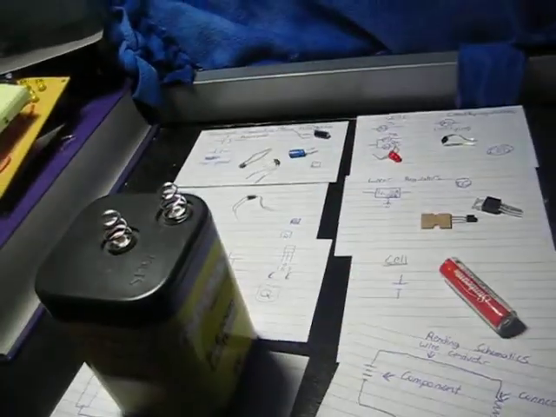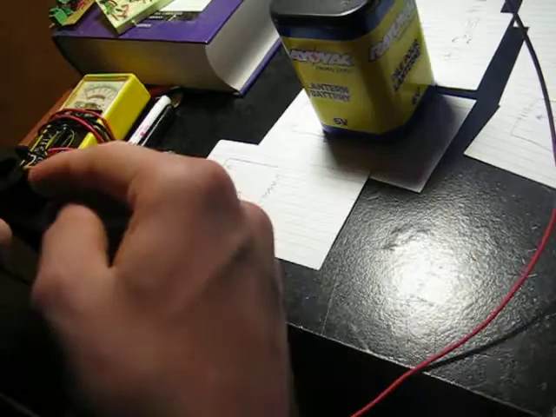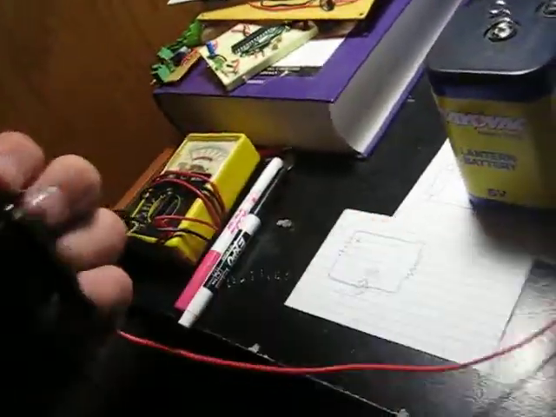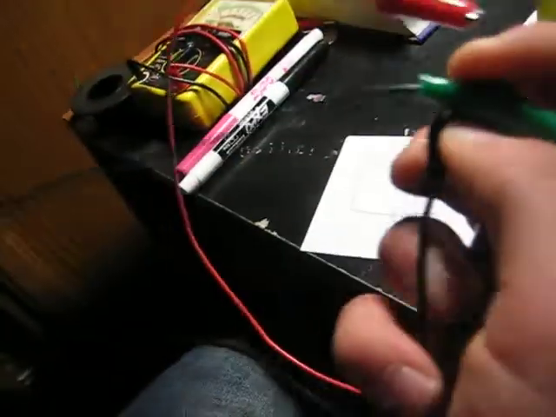But according to the schematic, all that we're going to do is connect the positive side of the battery to the positive side of the LED. And then we're going to connect the negative side of the LED to the resistor according to the schematic. And then from here, we're going to connect the resistor to ground.